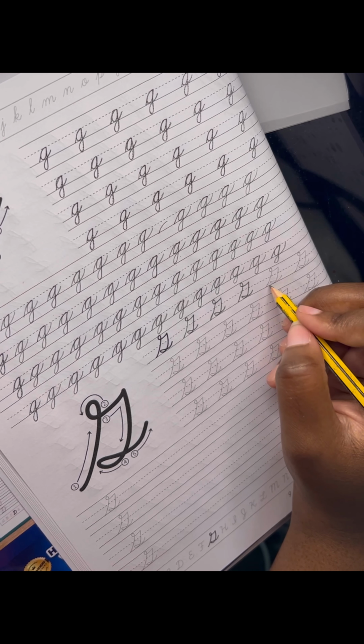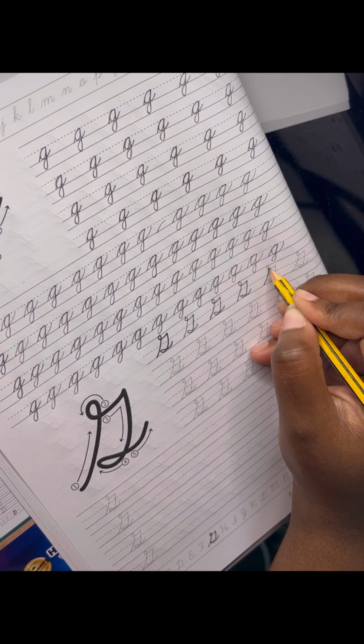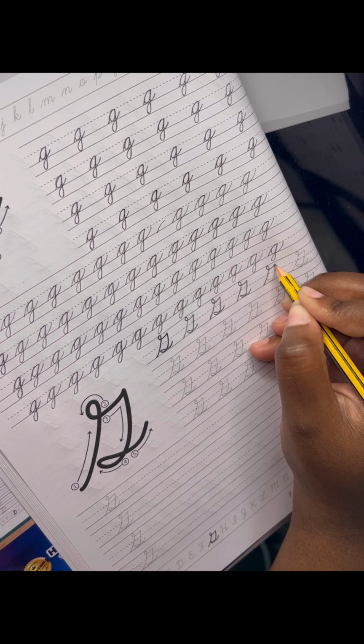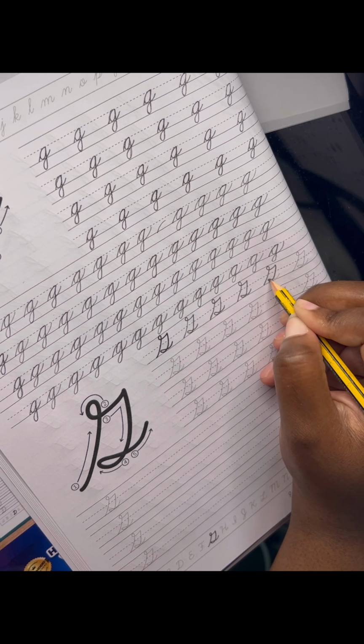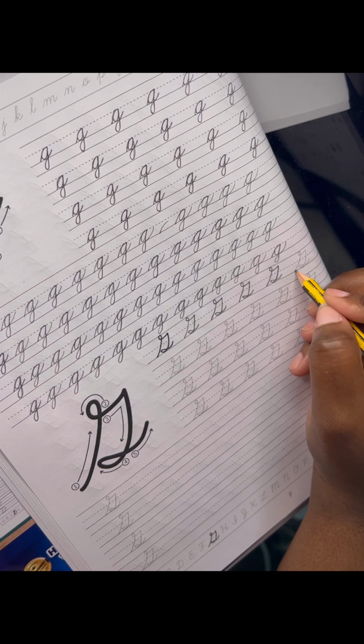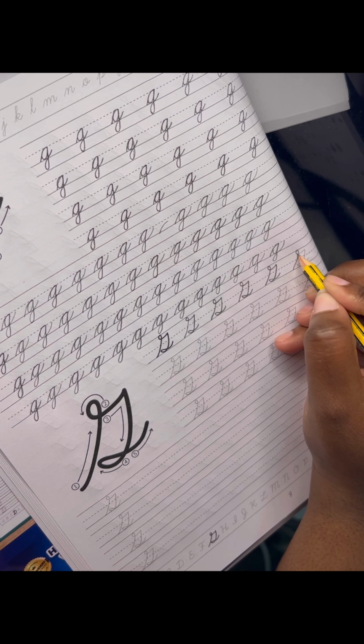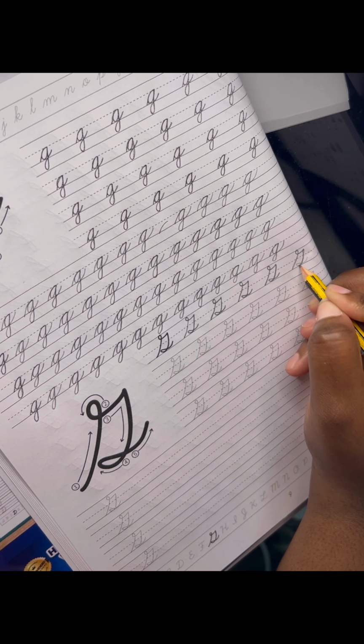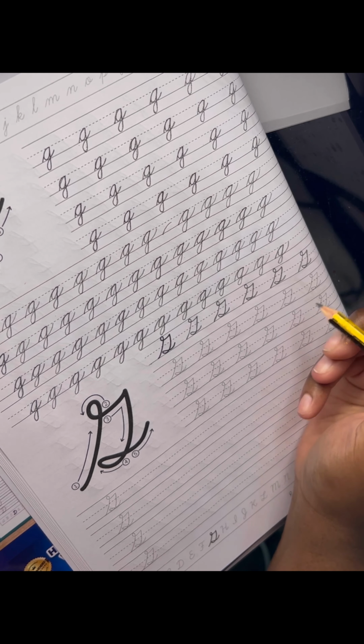Oh, I can already tell this is going to be tough when I do this freehand. It's going to be tough, but I'm going to do it. I'll get it. Positive thoughts, positive thoughts.